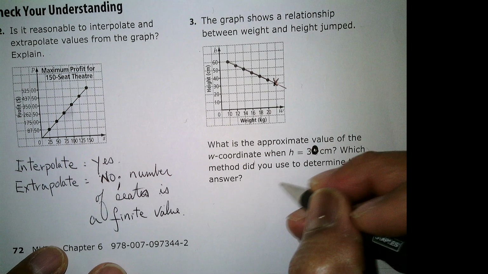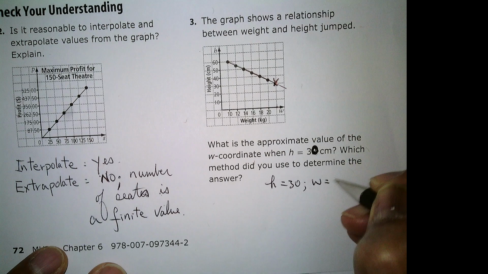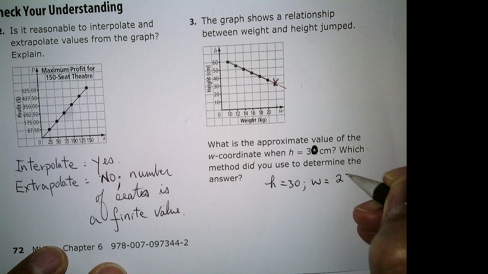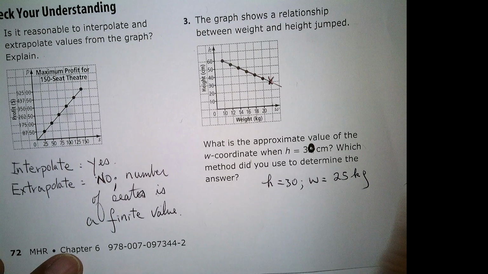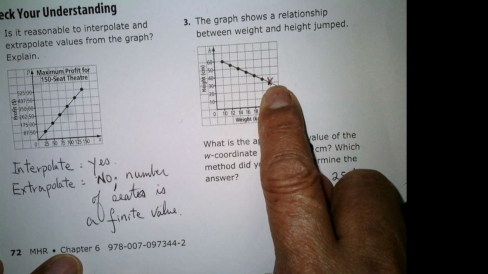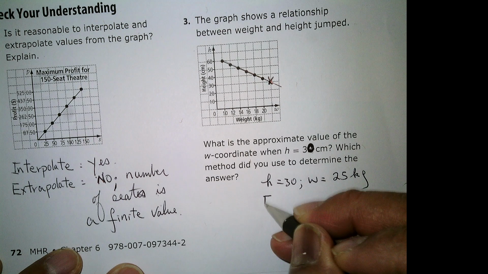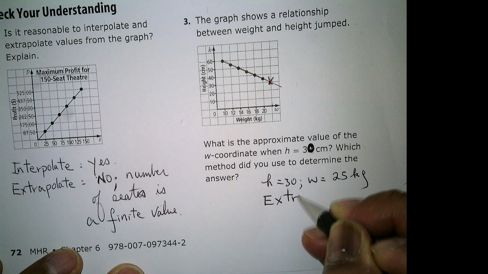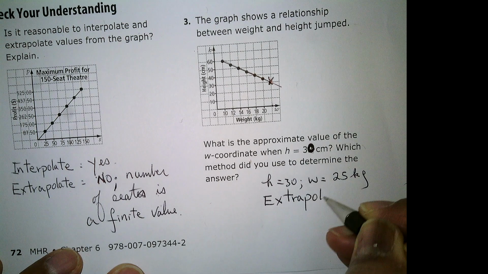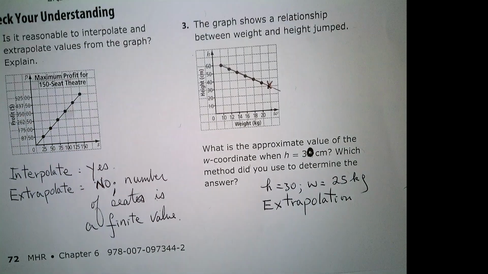The answer: H equal to 30, W is equal to 25 kg. Since we are approximating a value outside the line, the process is called extrapolation.